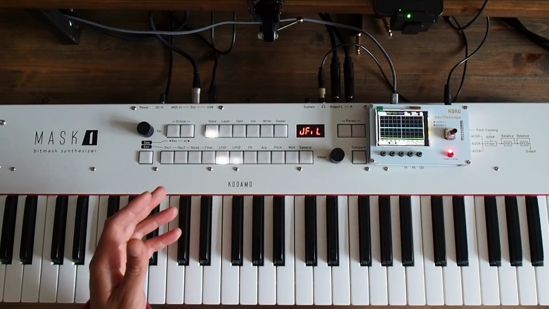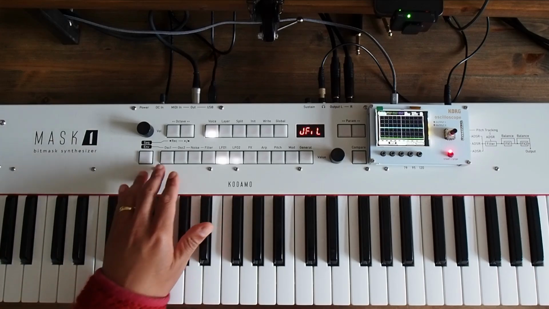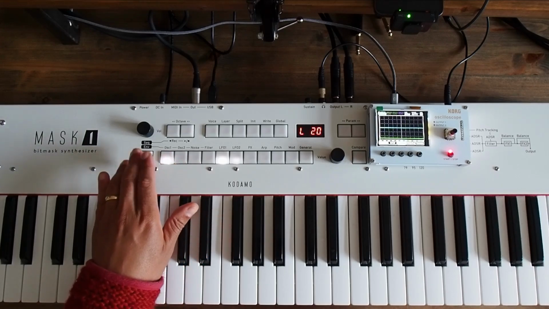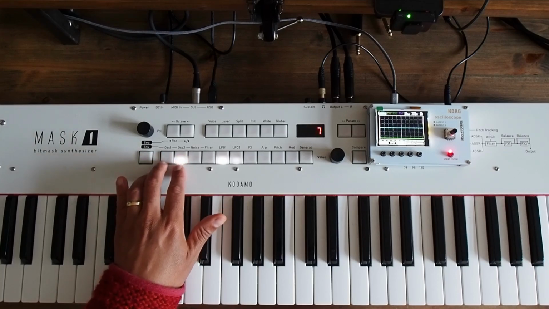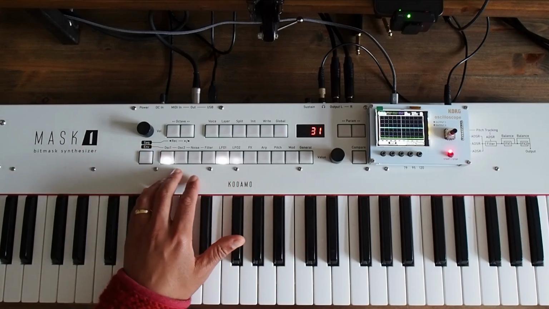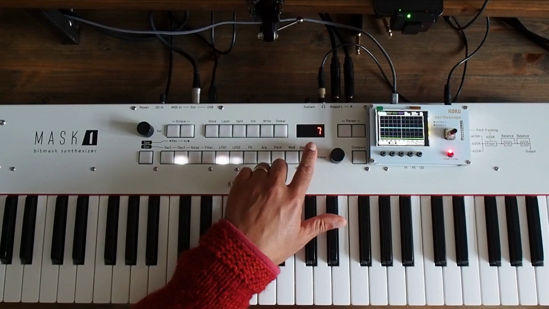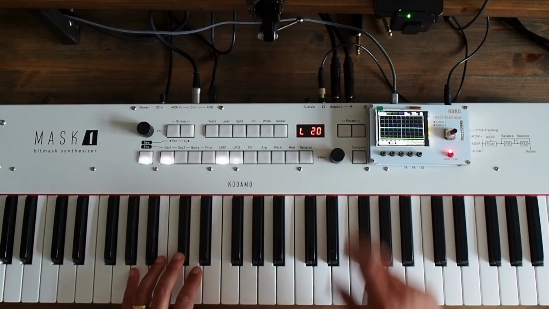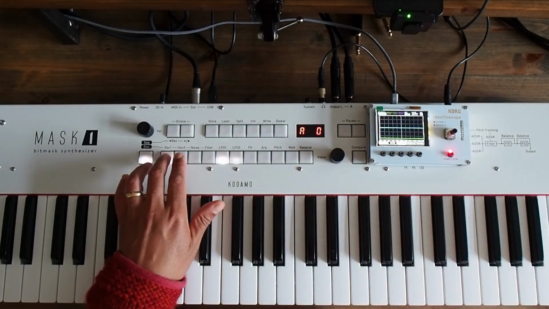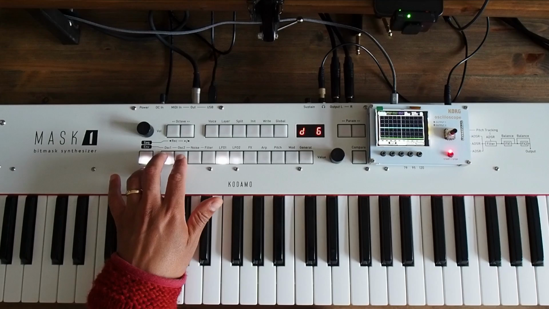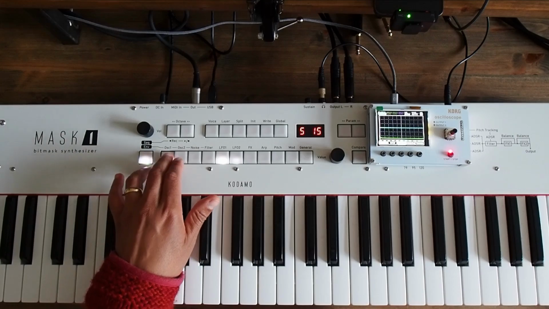So that's an interesting patch. I've kind of forgotten how that was made, so let's have a look. Both oscillators are playing. Oscillator 1 is playing 31, which is the sine, as we know from just now. Oscillator 2 is the sawtooth, so that's 7. There's no attack on either, but the sine is decaying away quickly, but it's on full sustain, so it doesn't matter.